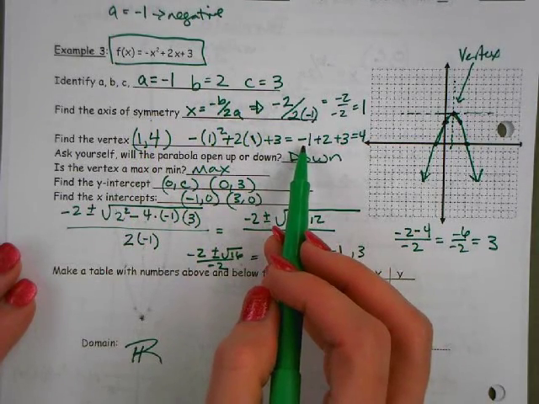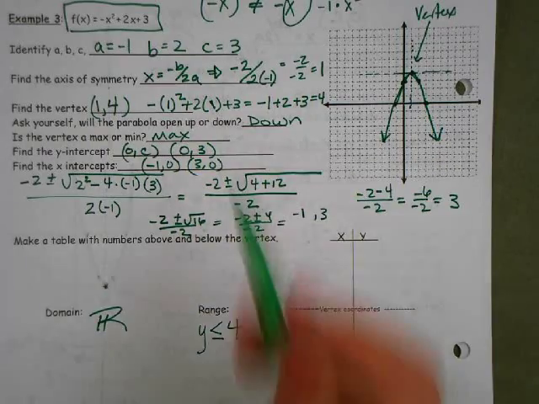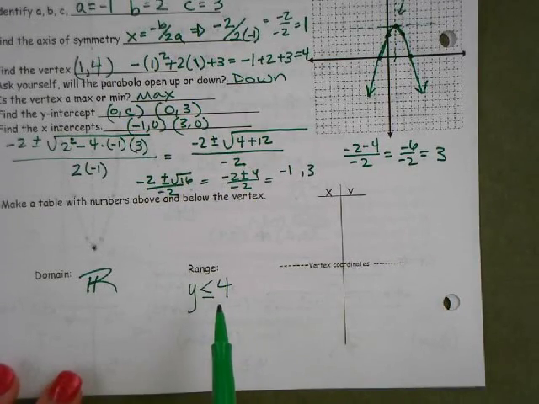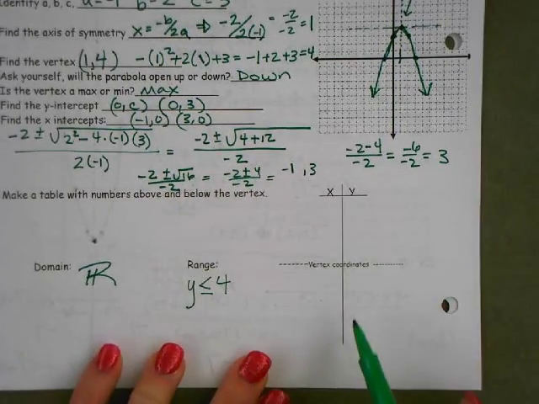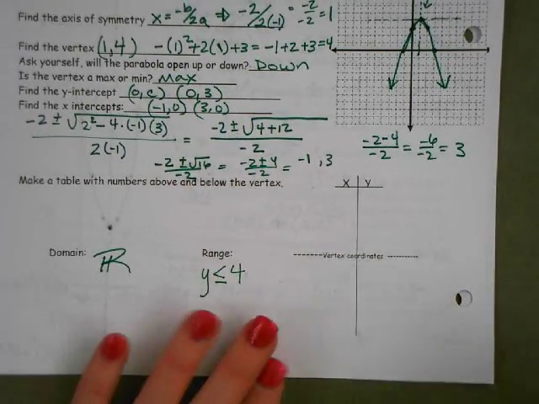Would you graph symmetry? So you can kind of see how we can take these points and create your graph. Any other questions on the range and domain? All right, so if I would have you do a T-chart, what would be the values that I start with? 1 and 4. So 1 and 4 go here, and then maybe go 1 up, 1 below.